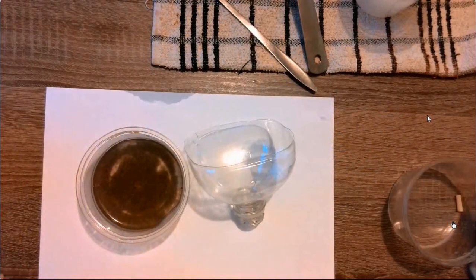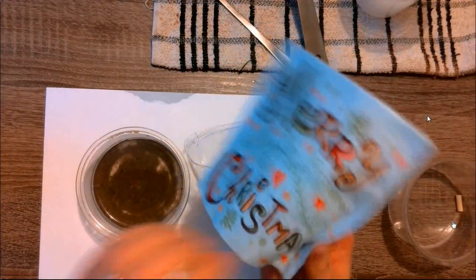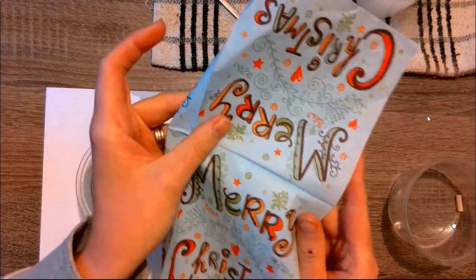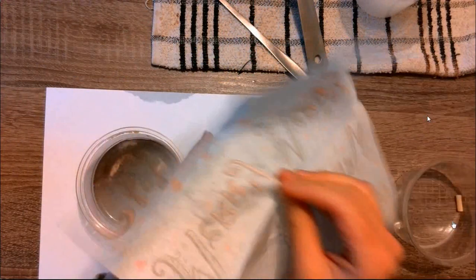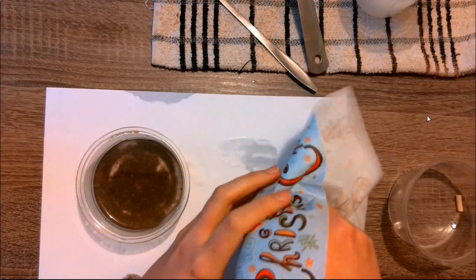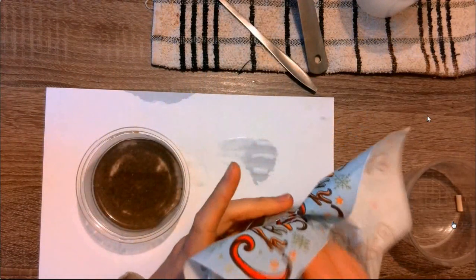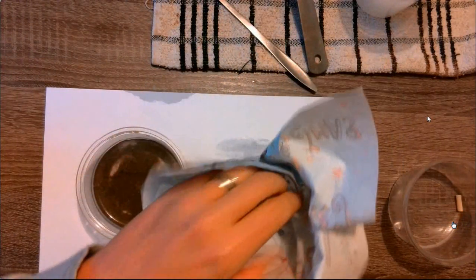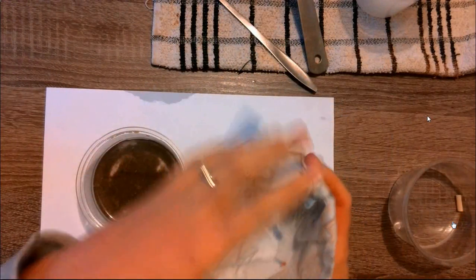Now, I don't have any filter paper. I do have a leftover Merry Christmas napkin that I'm going to use. I'm going to open it up. You might want to use some kitchen roll or toilet paper might work, or tissue paper maybe. I think kitchen roll might be good. Don't put too many layers, because I practiced this earlier and it took ages to filter through.